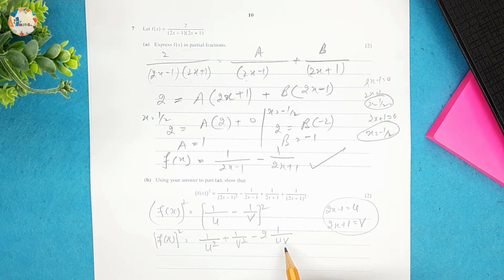And now we can replace the values. Replacing, 1 over u squared means 1 over (2x minus 1) squared, plus 1 over v squared, where v will be 2x plus 1, squared.